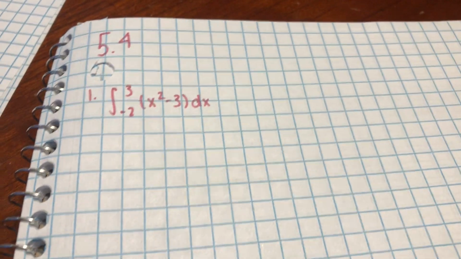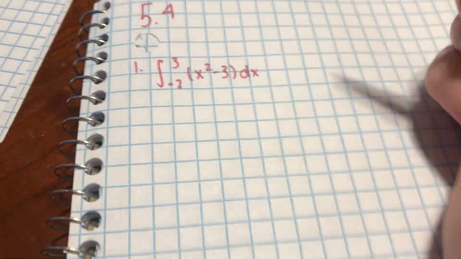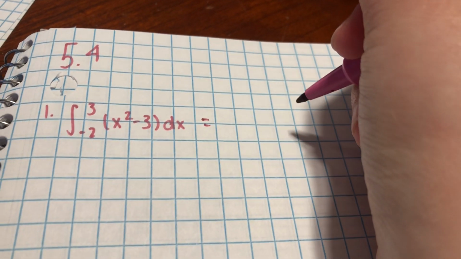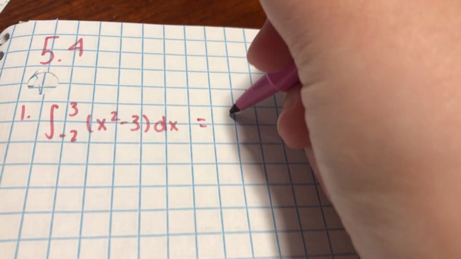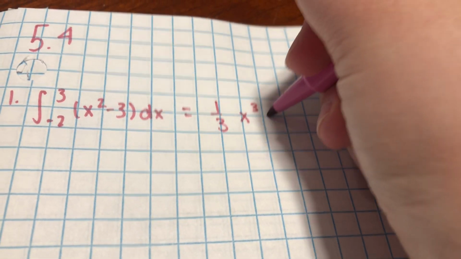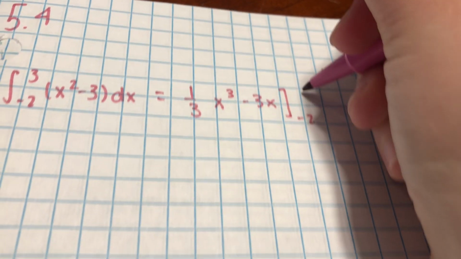Okay, so section 5.4 deals more with integrals. First we're going to evaluate this integral. So first we take the antiderivative. The antiderivative of x squared minus 3 is 1/3 x cubed minus 3x. And then this is still within negative 2 to 3.